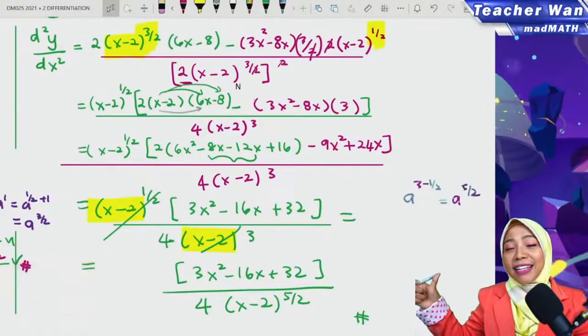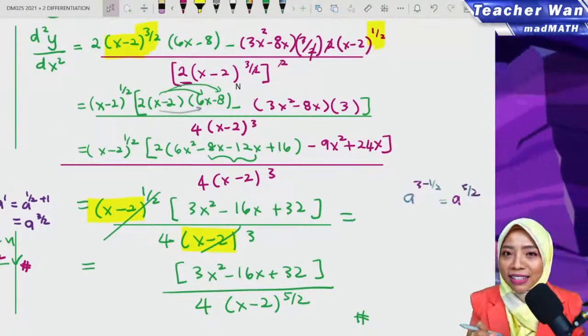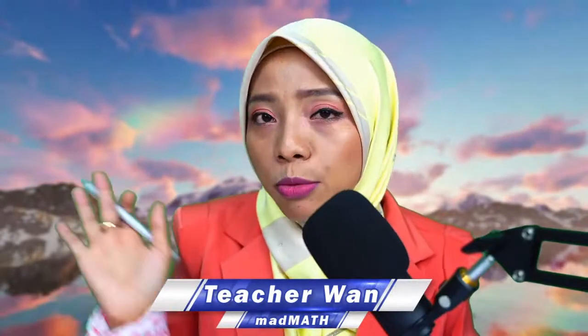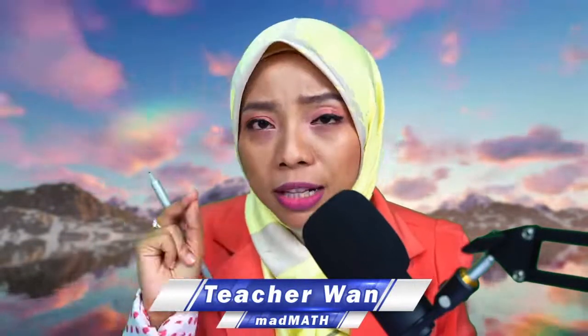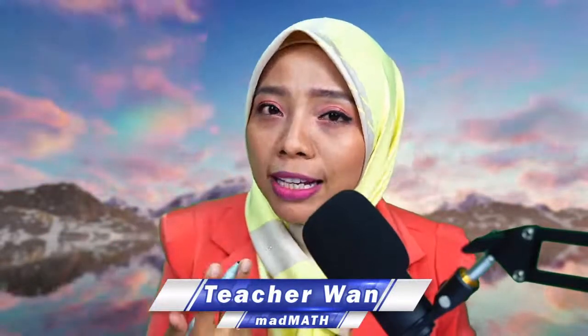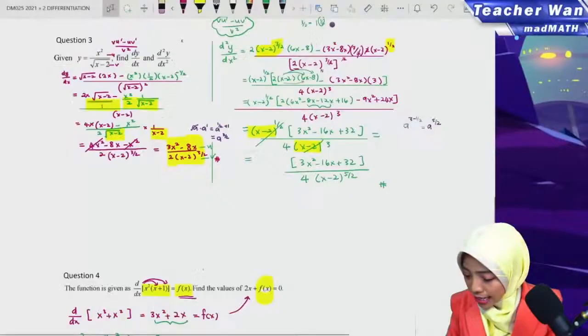So lepas ni kalau kena buat second derivative, yes, memang it is a bit tedious. Kalau you tengok madam buat pun ada tertinggal sini sikit. Bukanlah tertinggal, but we have to expand correctly. Maybe I'll be taking some time to finish this kind of question. So same goes to you. Buat slowly, tapi jangan takut. It's only when the question asks you for second derivative, basically you just differentiate twice. Okay? Alright, so let's continue.